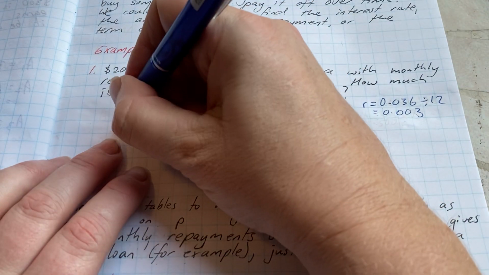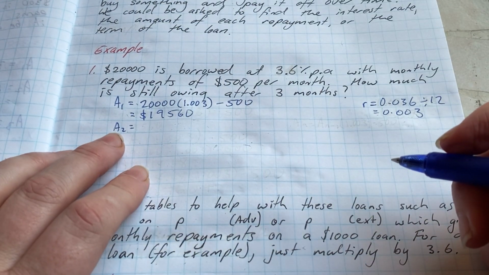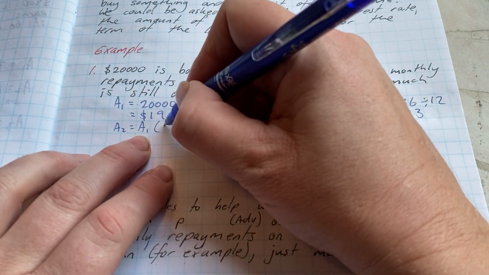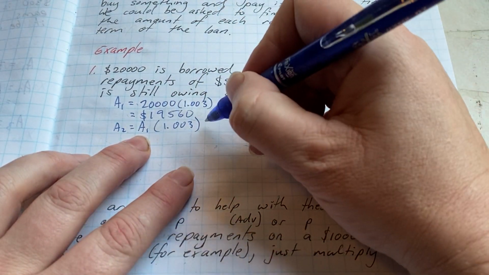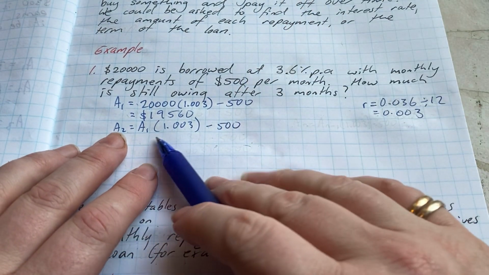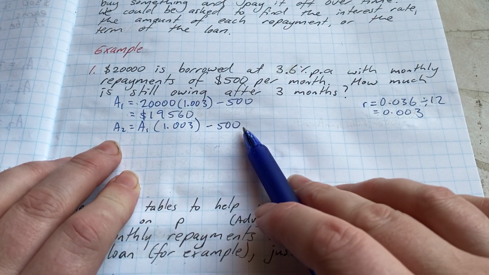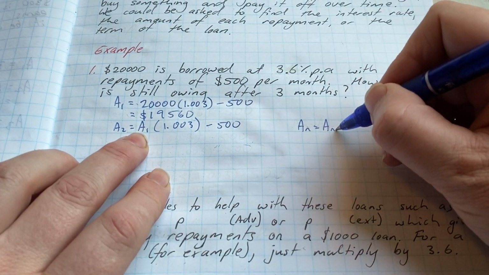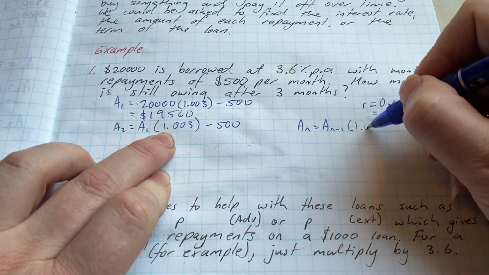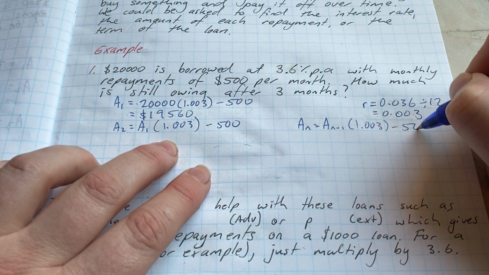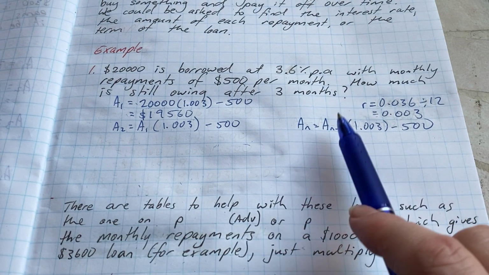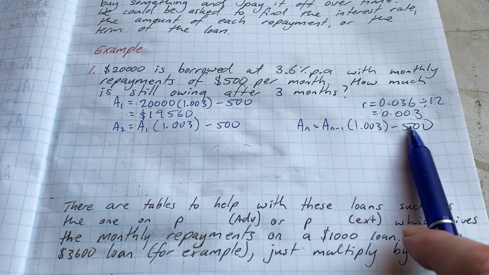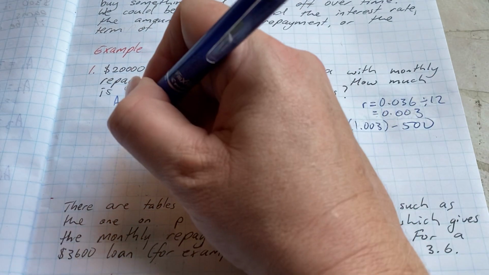Our A2, the amount at the end of the second month, is the previous amount that we owed, which has now earned some interest, and we take off another 500. Now that gives us our recurrence relation right there. Our An is equal to the previous amount times 1.003 minus 500. So remember, in your calculator you could go answer button times 1.003 minus 500 and just keep pressing equals and equals and equals for as many times as you need to.